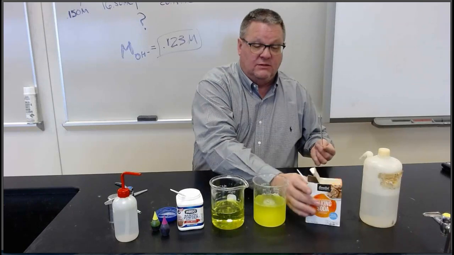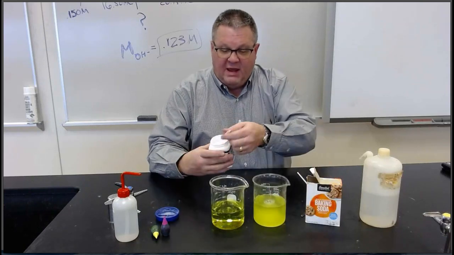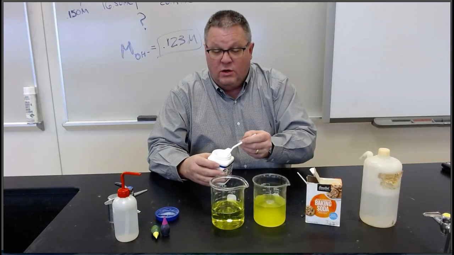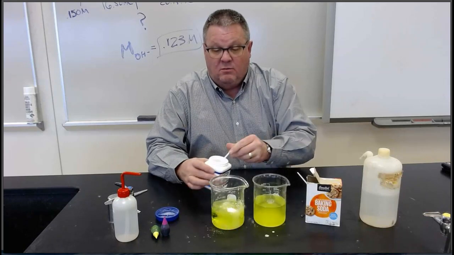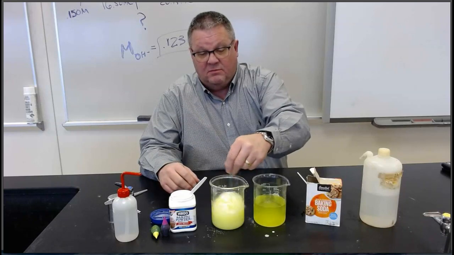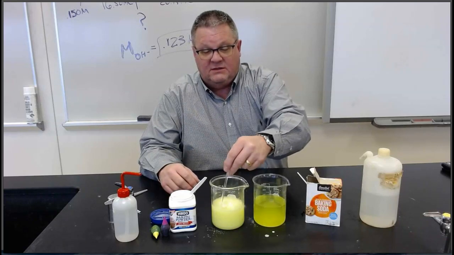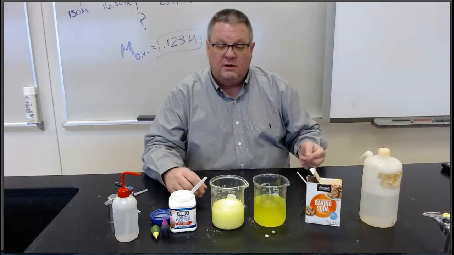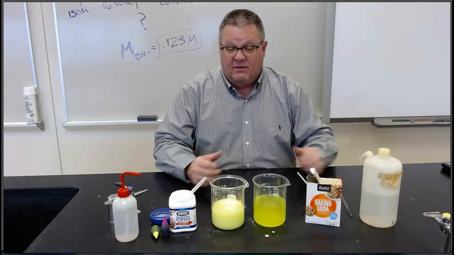There's no acid. Okay? And for the baking powder, you would expect to see bubbles formed because, and you can see them, the haziness there is the bubbles coming up through the water, because there's acid and base together.